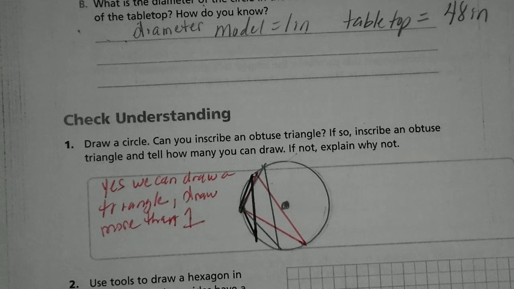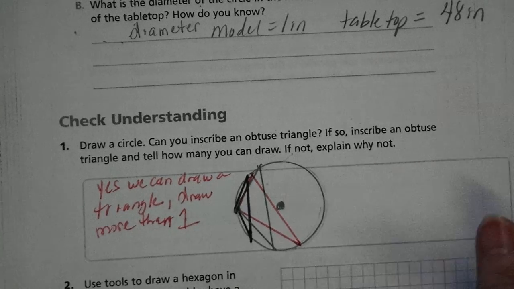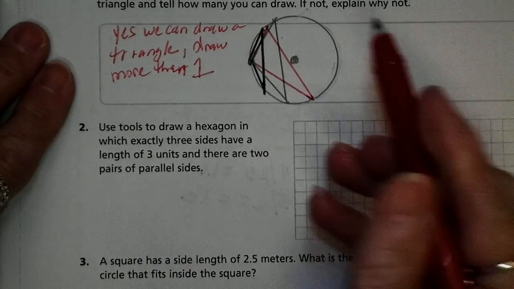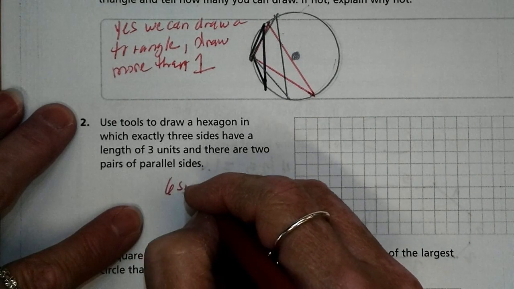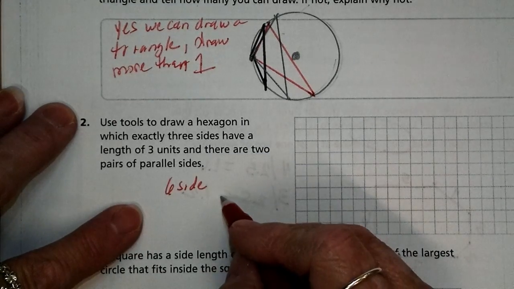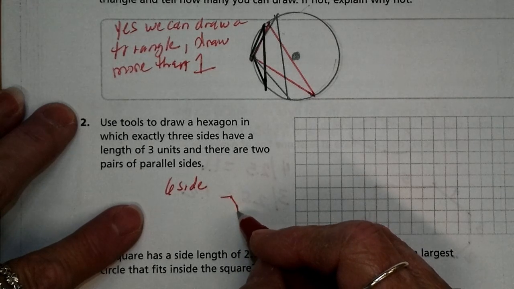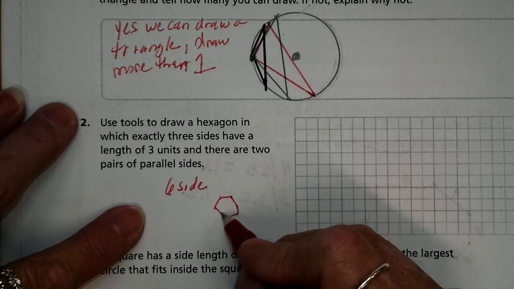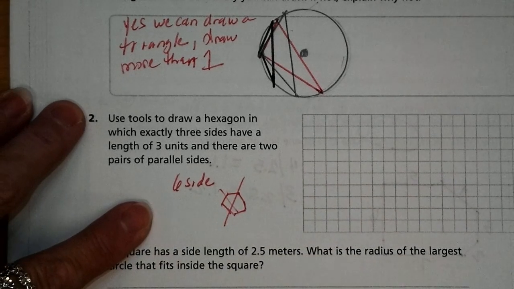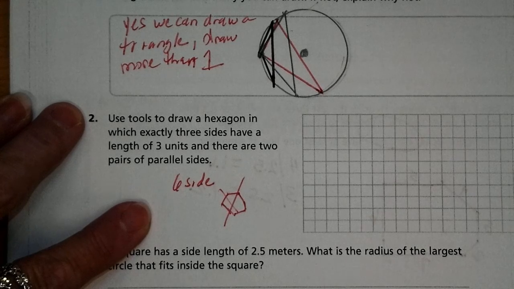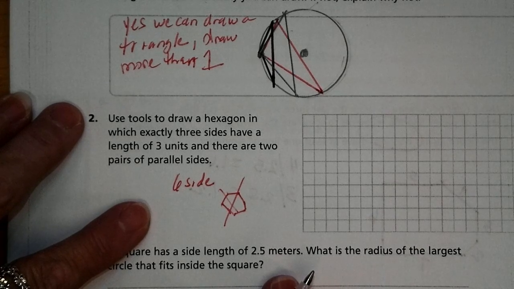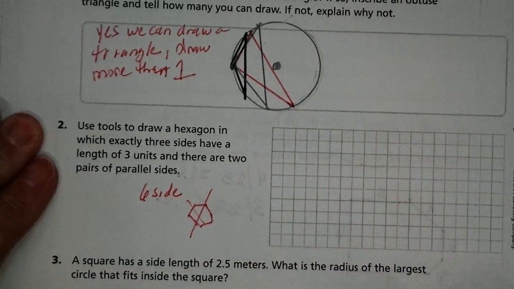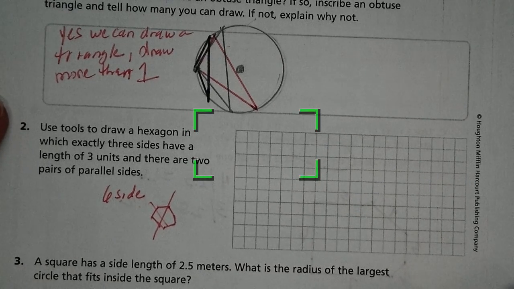Alright, so, hexagon. How many sides does a hexagon have? 6, right? So, do all hexagons have to be the thing that looks like this? Yeah, I'm not a very good drawer of hexagons, but it doesn't always have to be that. A hexagon is any 6-sided figure.